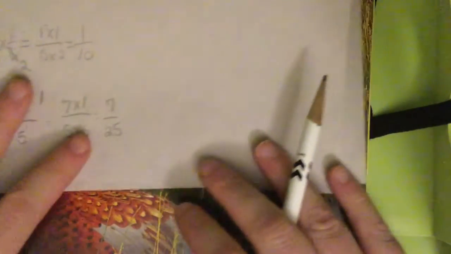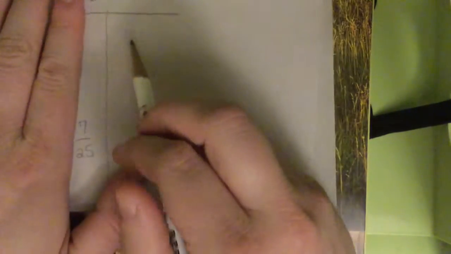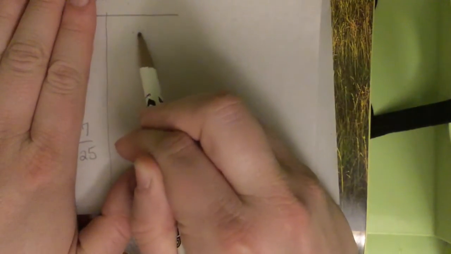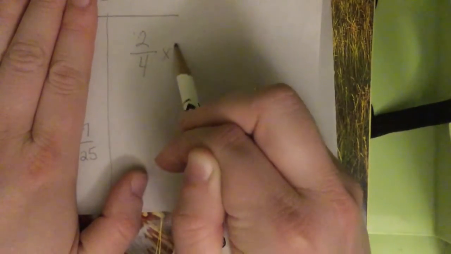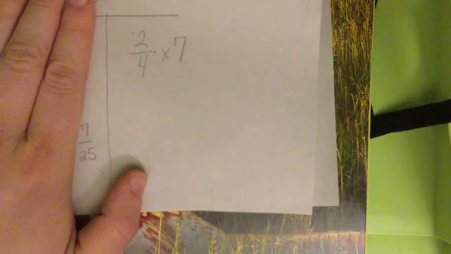Now, there's one other kind of multiplying that we do. And what if I had 2/4 times 7? We have a whole number and a fraction.